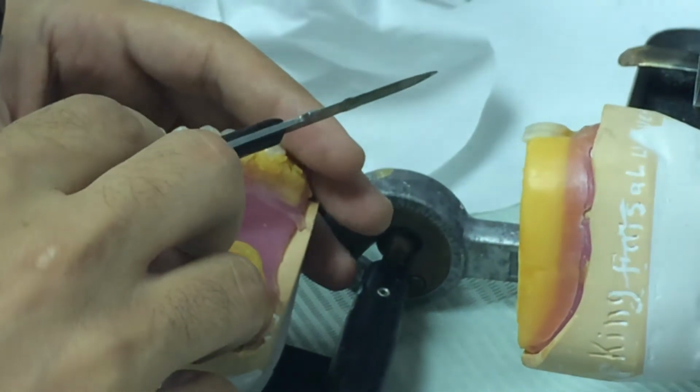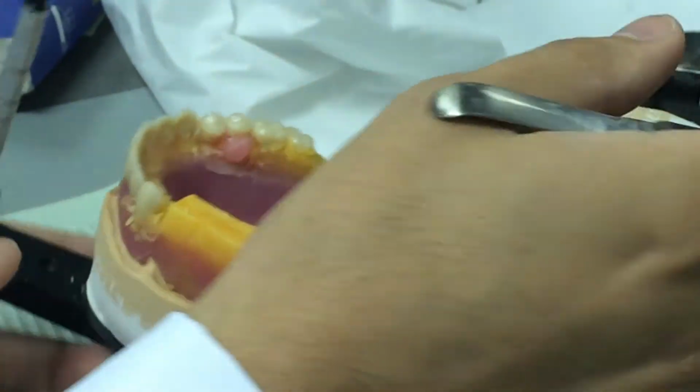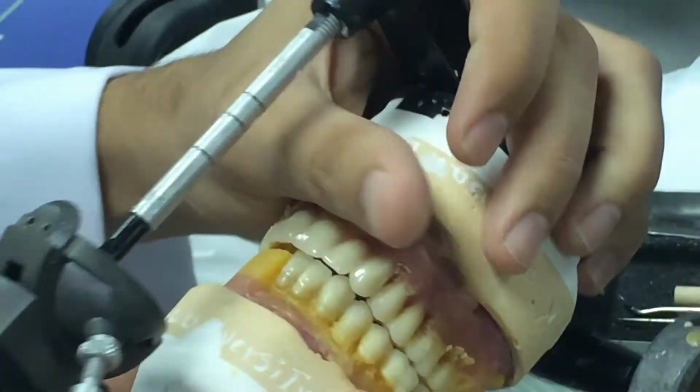So we have to do something we call trimming. So the trimming, how does it have to be?